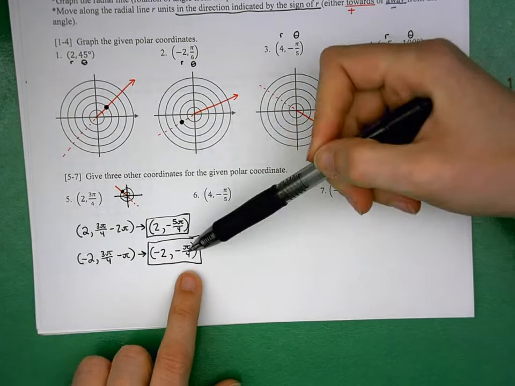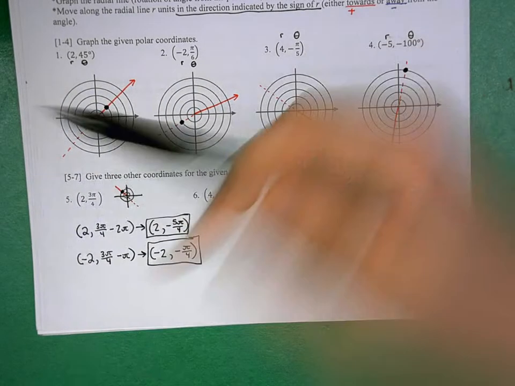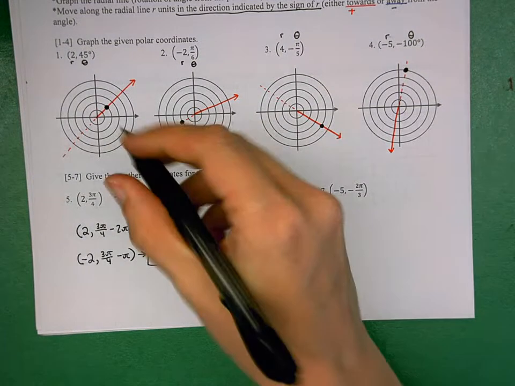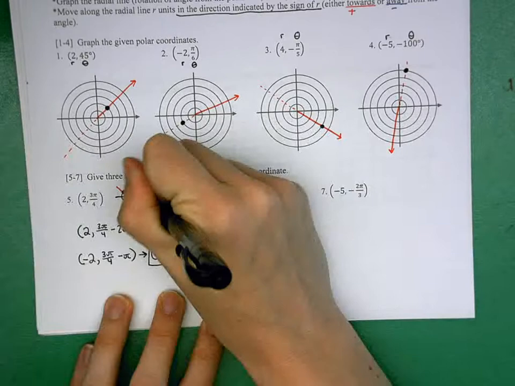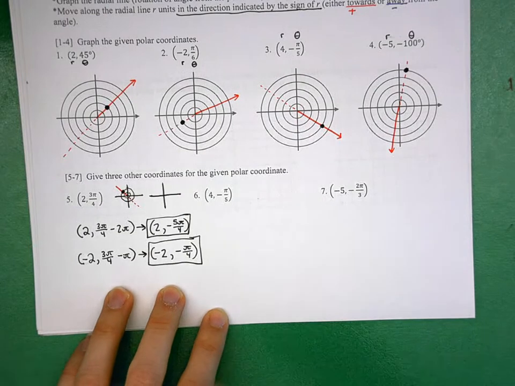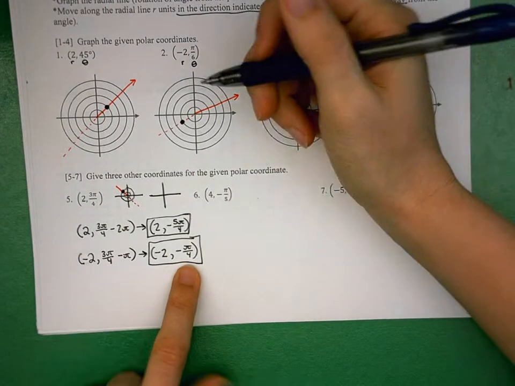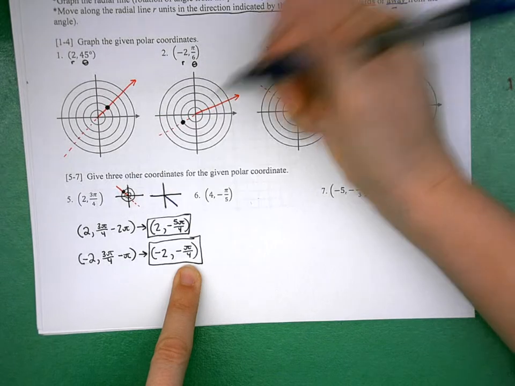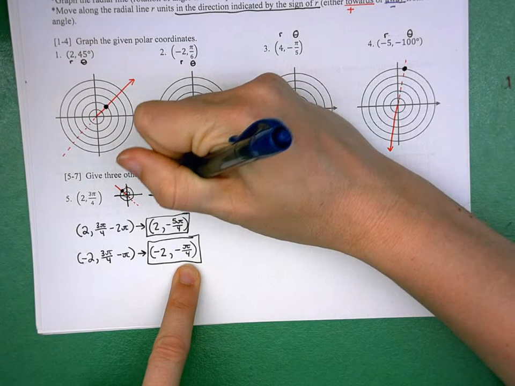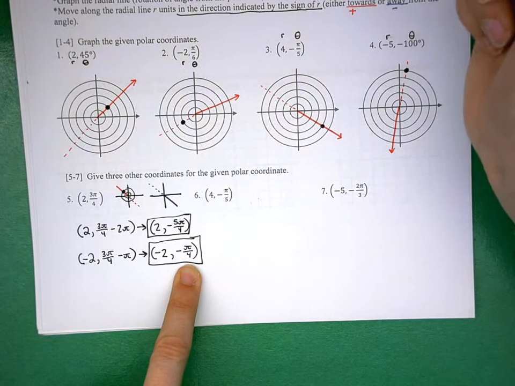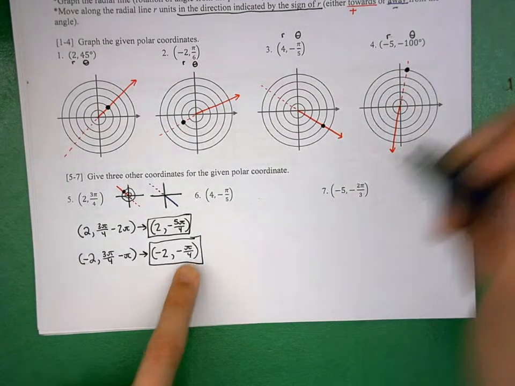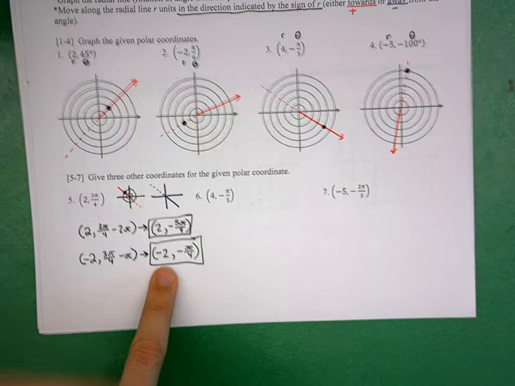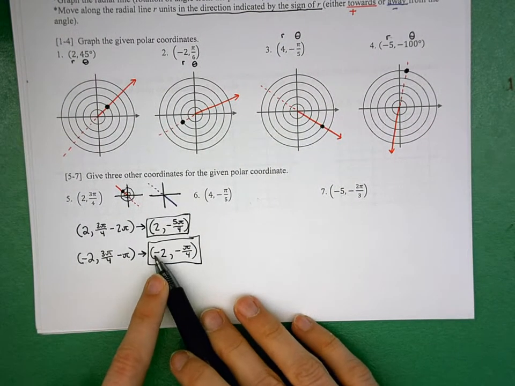Negative pi over 4, let me do this in a different color. Actually, let me do a side-by-side graph, just to make sure there's no confusion here. Negative pi over 4 would be in the 4th quadrant, so there's my radial line, extended in the opposite direction. And then we're going negative 2, so I'm going away from that radial line.